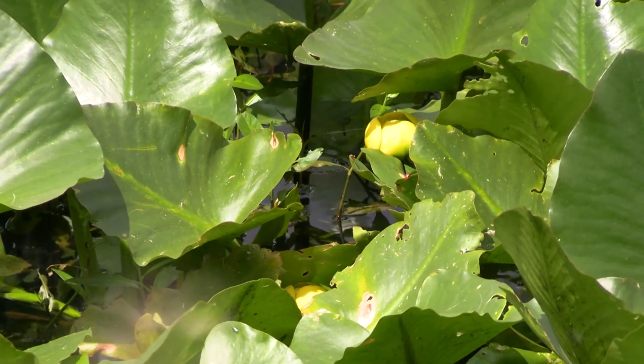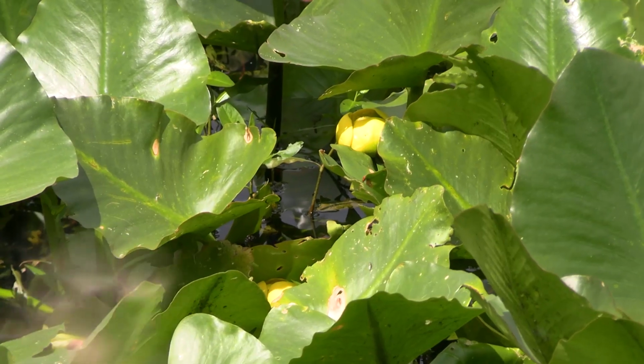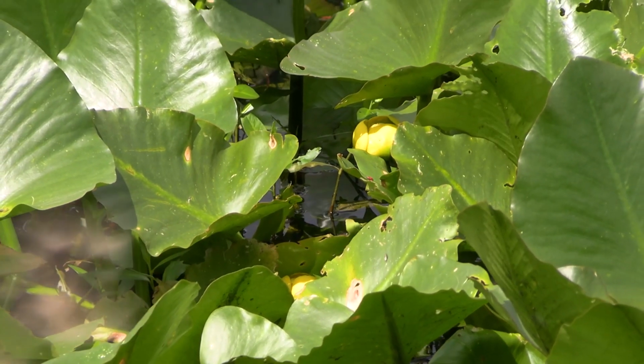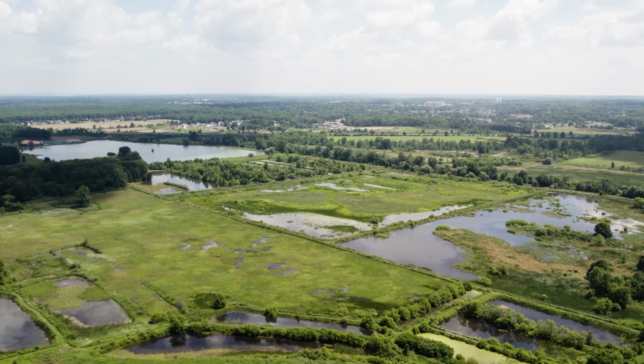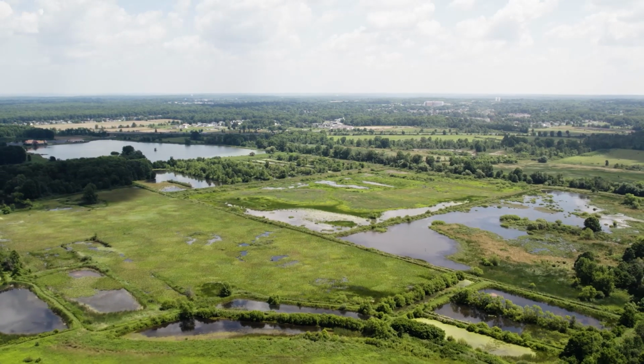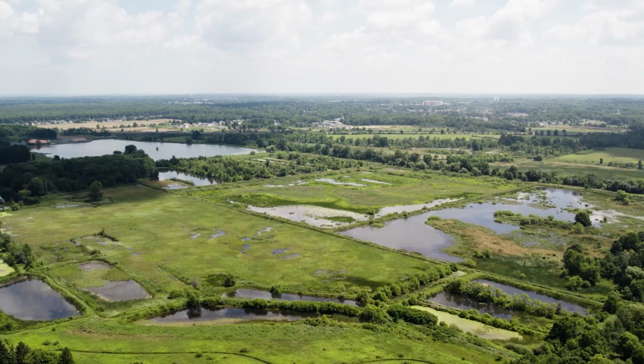While Spatterdock takes over the wetland ecosystem, it is not an invasive species. A species is invasive only when it is introduced outside of its natural ecosystem, causing harm to the area. So an invasive species is any organism that is not native to this area. So it didn't evolve where it lands. And on top of that, it has some kind of negative effect on the environment.